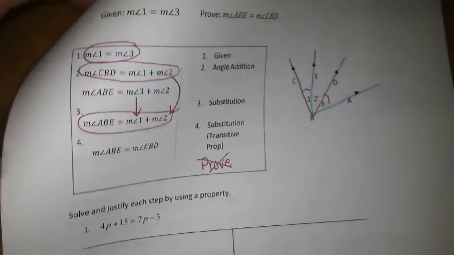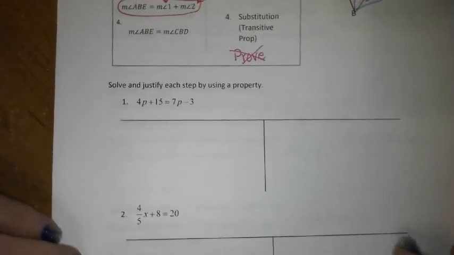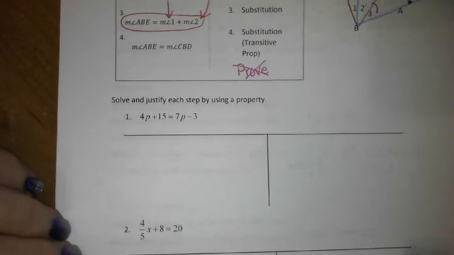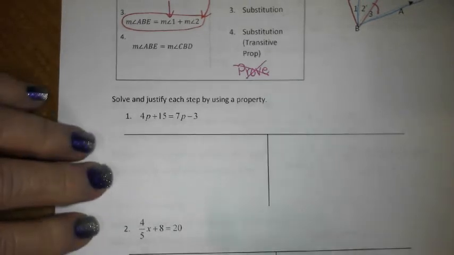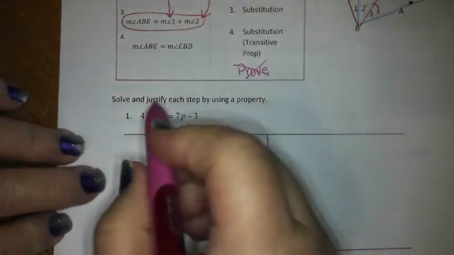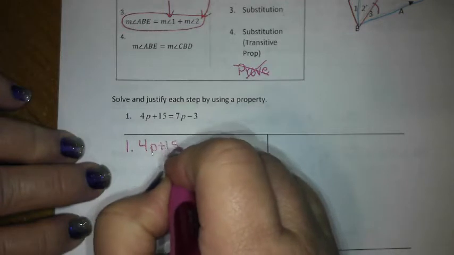So to get us warmed up with our proofs today, we're going to start with some algebra proofs. So here goes. You've solved algebra equations for a while, and we're going to walk through step by step justifying, and that kind of gets us warmed up for the geometry proofs. So number 1, we're going to start with the given.